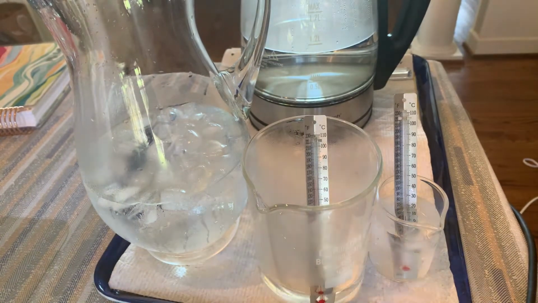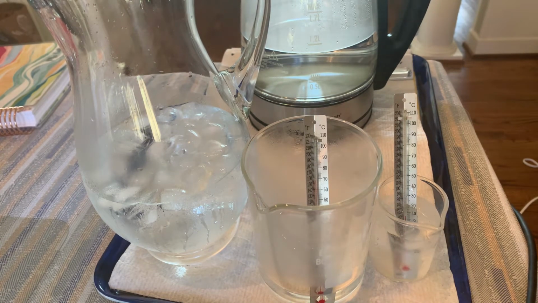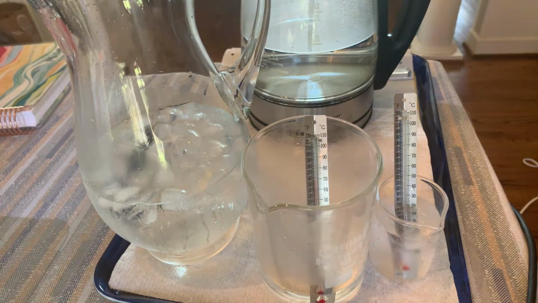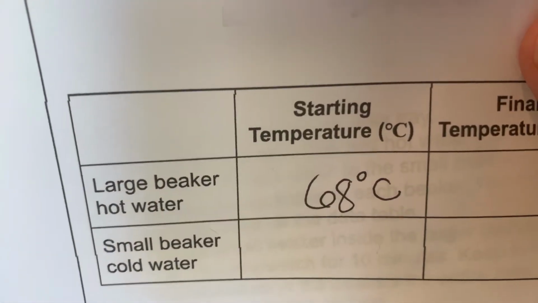So I'm going to write that, and I'll show you. Okay, so the large beaker with hot water, the starting temperature, I'll show you, is 68 degrees Celsius.